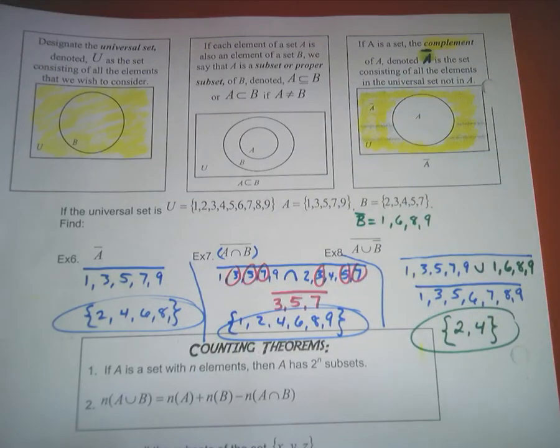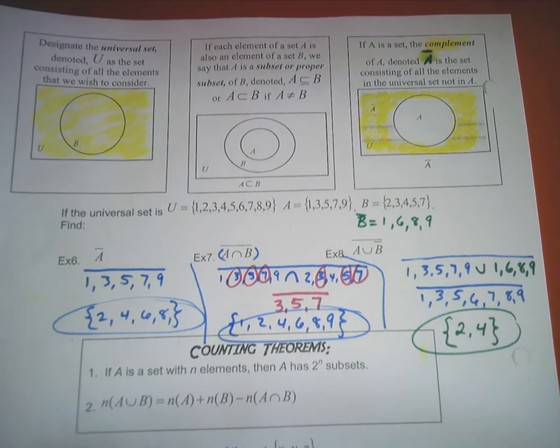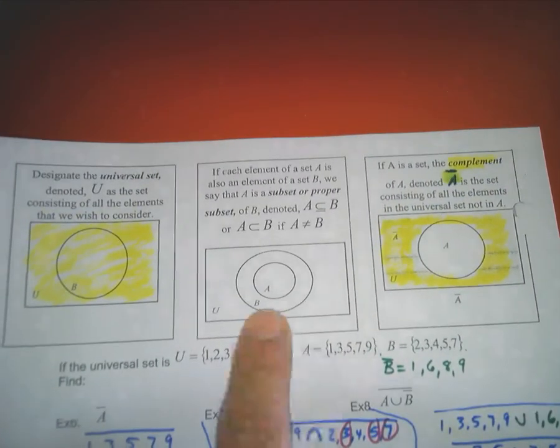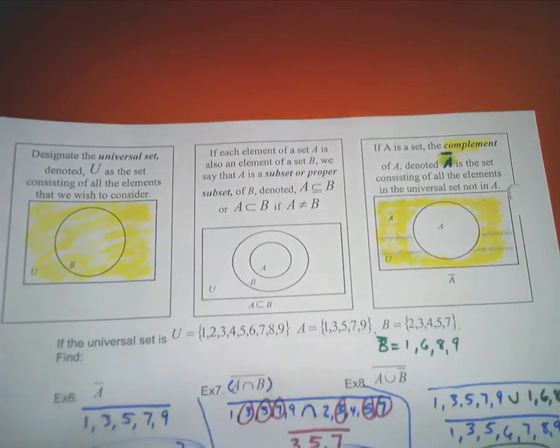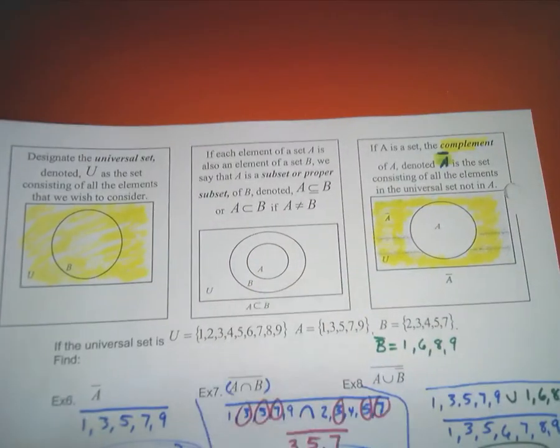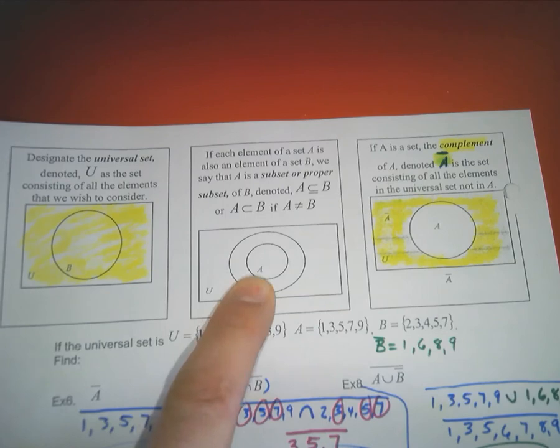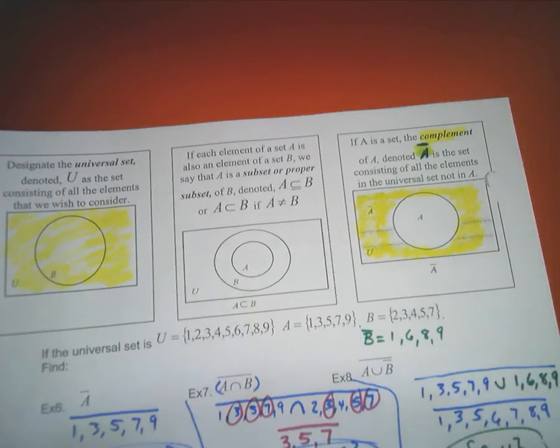All right, so now we got to talk about subsets. So I'm looking at this middle box. It says if each element of a set A is also an element of set B, we say that A is a subset or proper subset of B. Okay, so here's the idea. Notice A is inside of B, right? A is smaller than B.